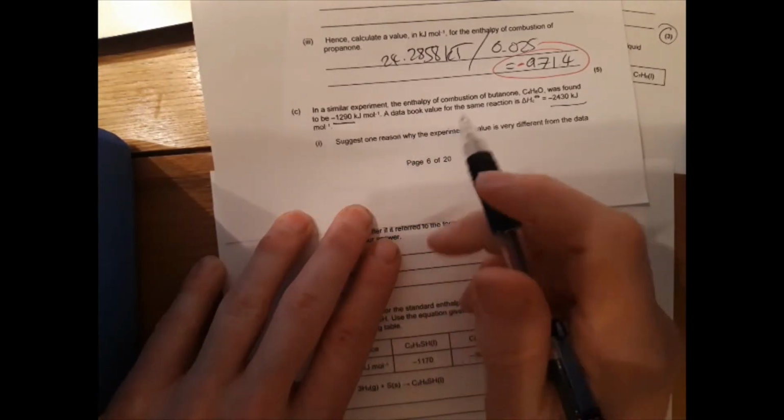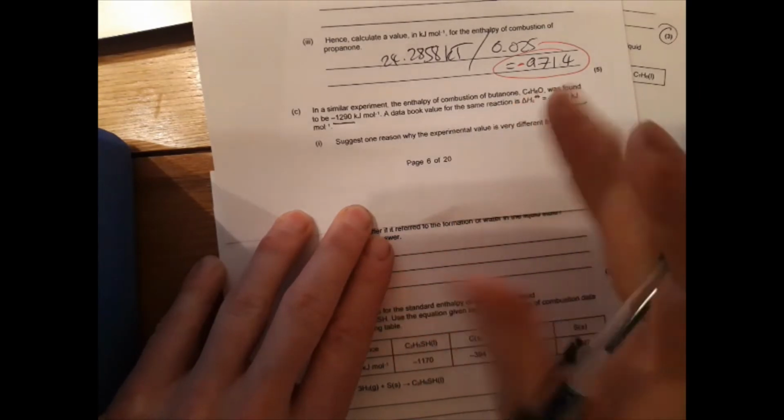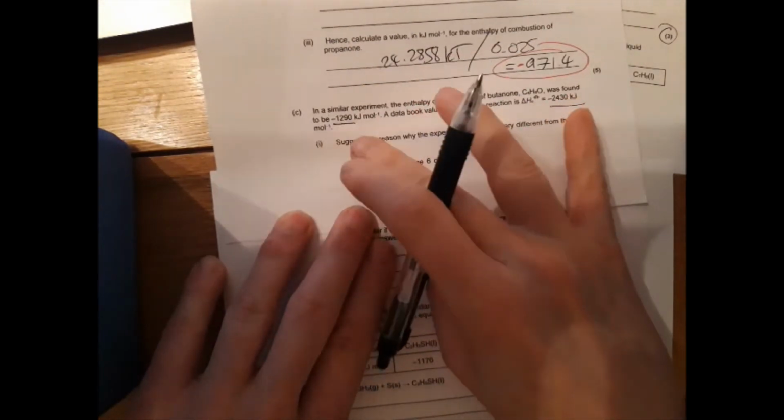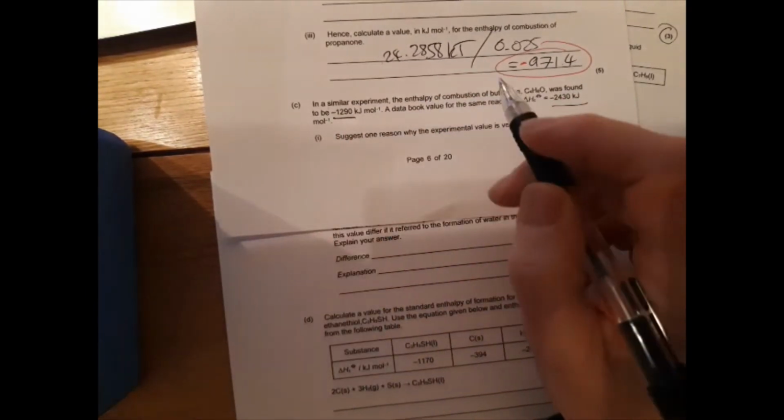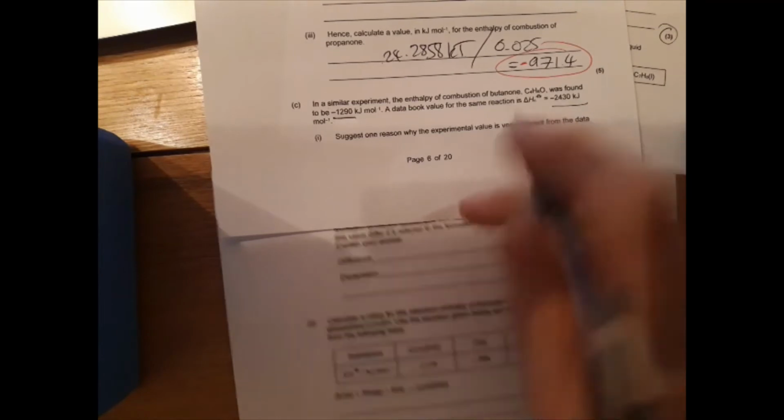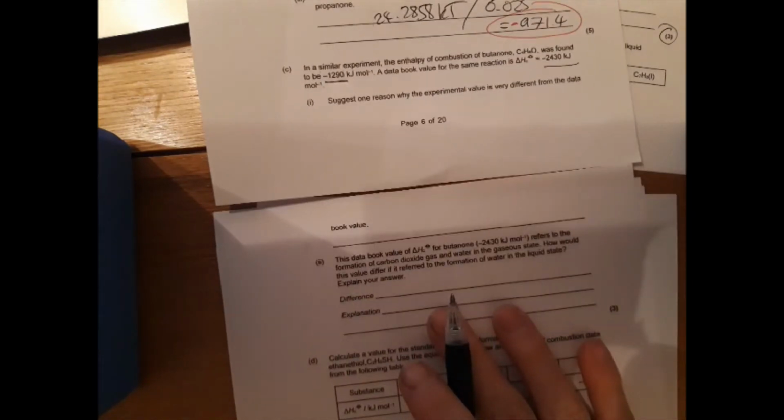It says on the mark scheme, don't allow incomplete combustion. I think it's because, why is it such a massive difference? The massive difference in combustion reactions is always heat loss to the surroundings. So it suggests one reason.